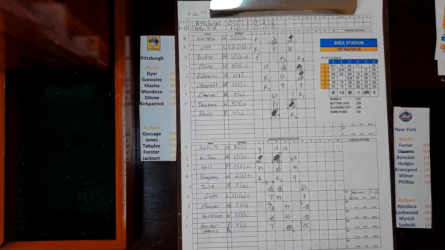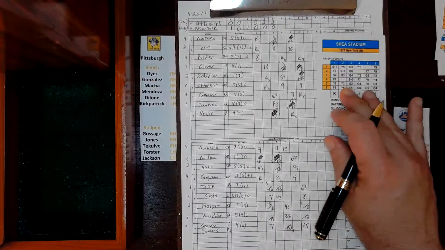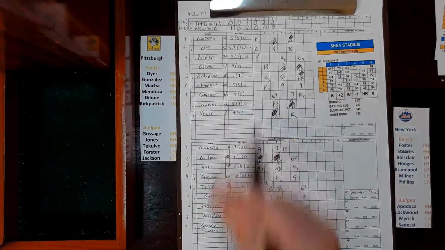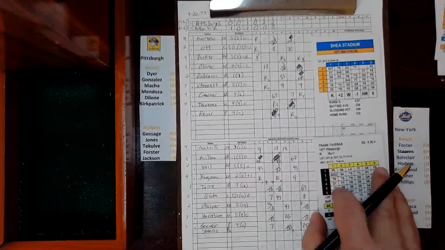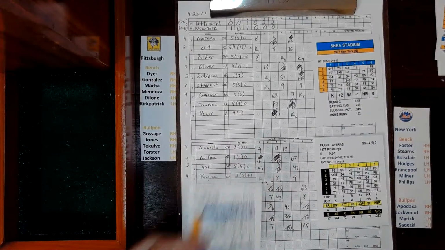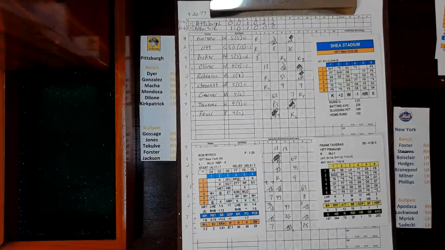The Pirates will be sending up top of the order. No, I'm sorry. It'll be bottom of Taveras, Royce, and Moreno. So you may go to a lefty. You might go to Bob Myrick, lefty. Or Myrick, however it's pronounced.